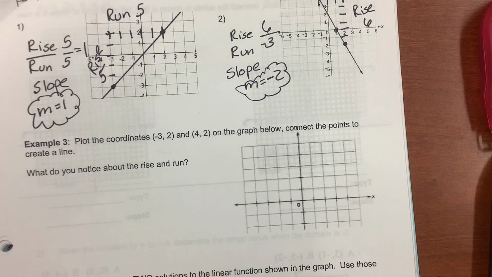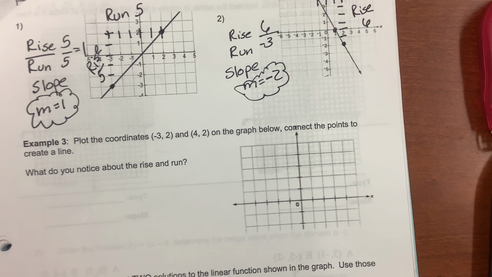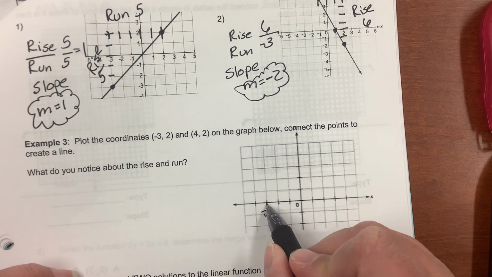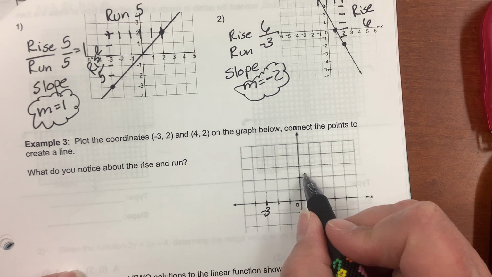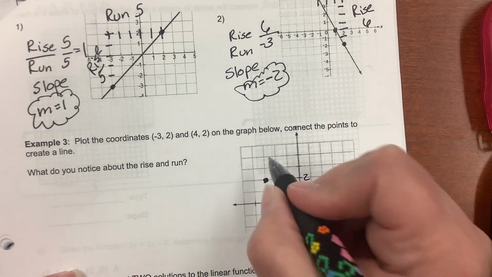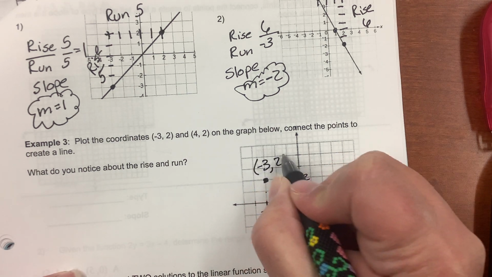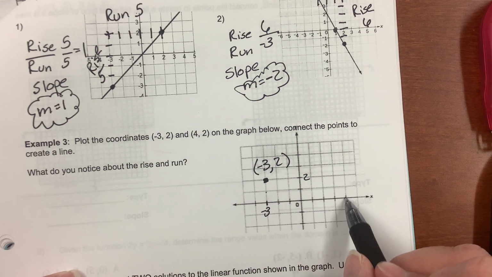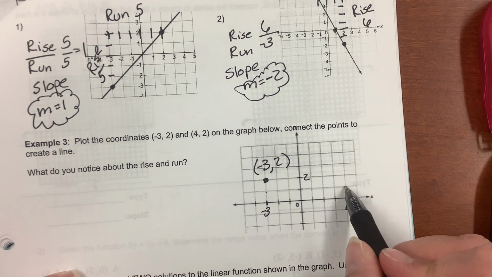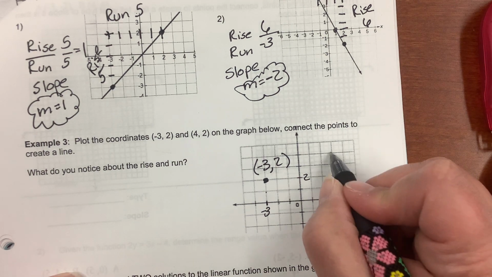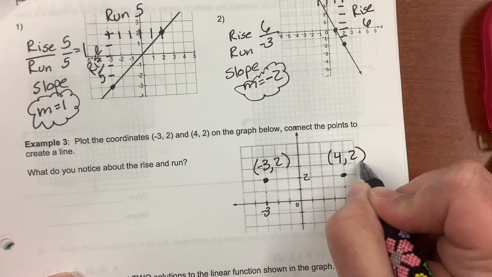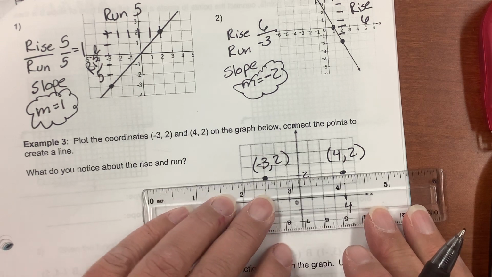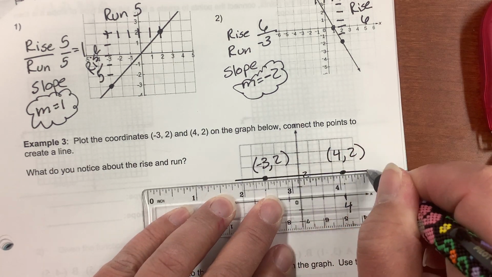Down here, plot the coordinates negative 3, 2. Okay, negative 1, negative 2. Here's negative 3, positive 2. 1, 2. That's 2. So here's my point, negative 3, 2. And 4, 2. 1, 2, 3, 4. Okay, here's positive 4, up 2. 1, 2. Here's my point, positive 4, 2. Connect the points. Okay, handy dandy, ruler through both points, all the way across.